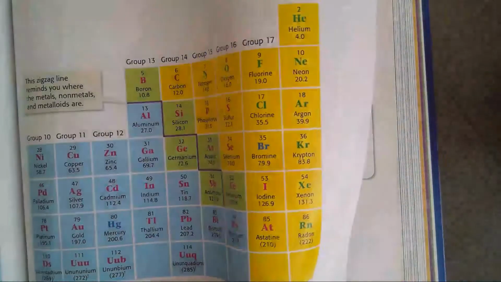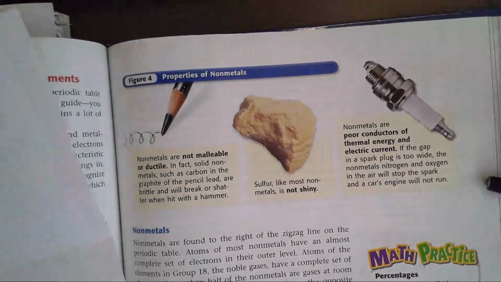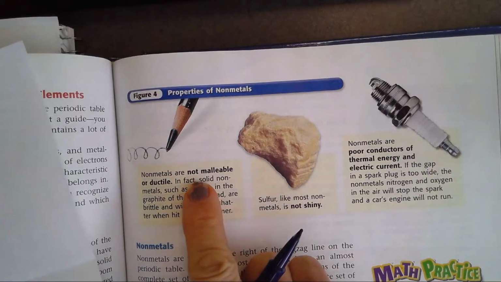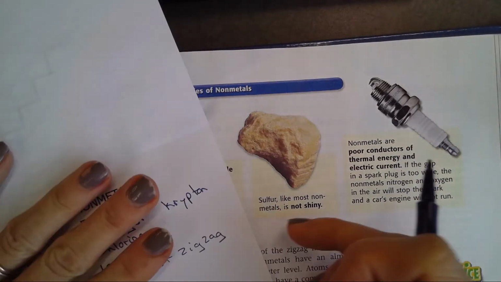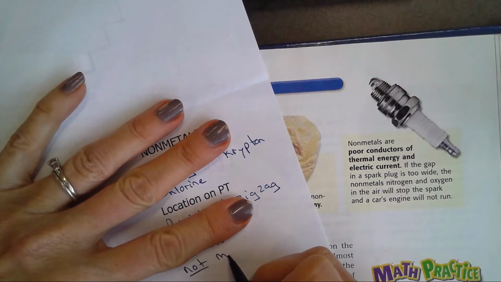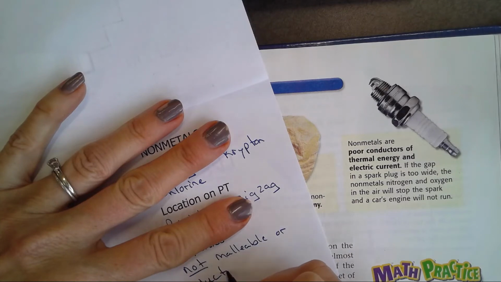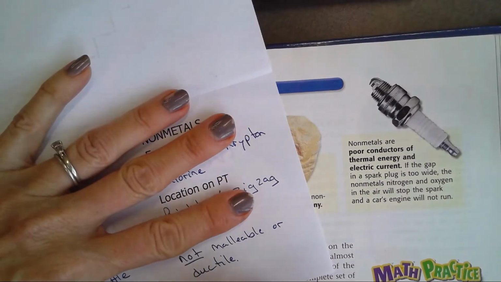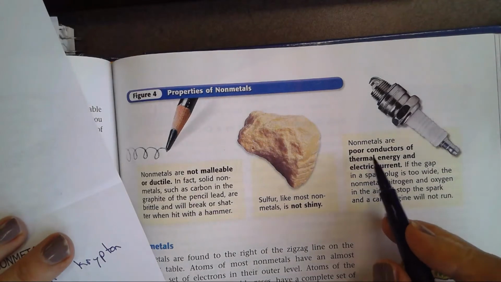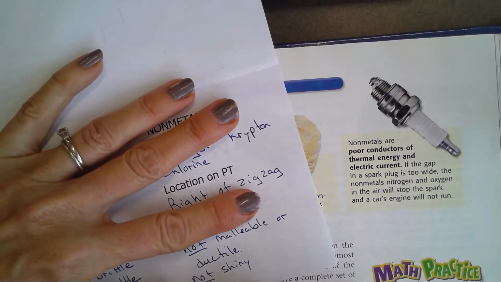Okay, let's look at our properties. So nonmetals are not malleable or ductile. So they can't be turned into wires or flattened. So not malleable or ductile. They are not shiny. And they are poor conductors of thermal energy and poor conductors of electric current. So we can just write poor conductors.